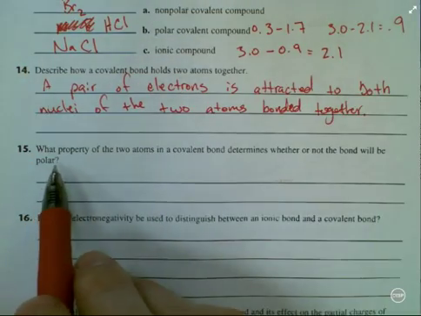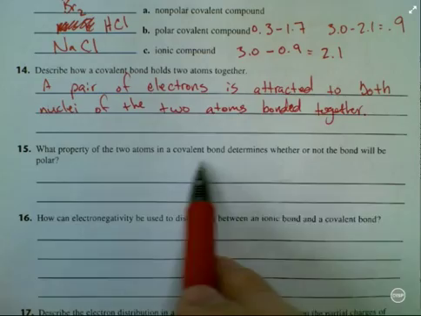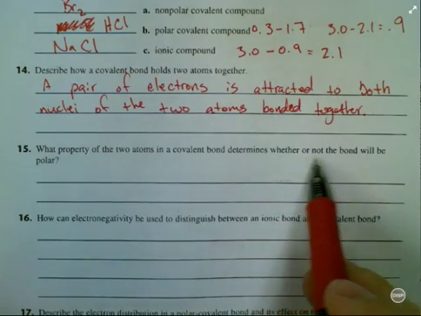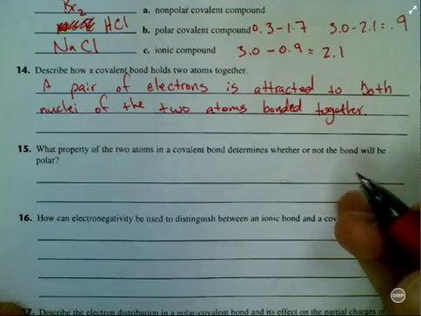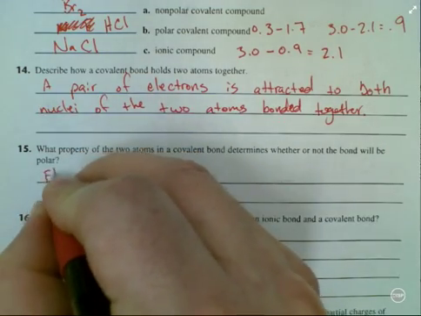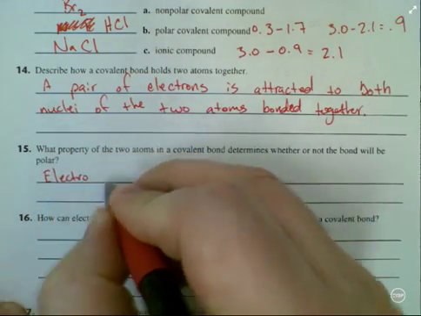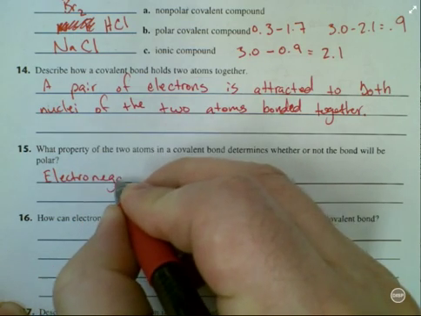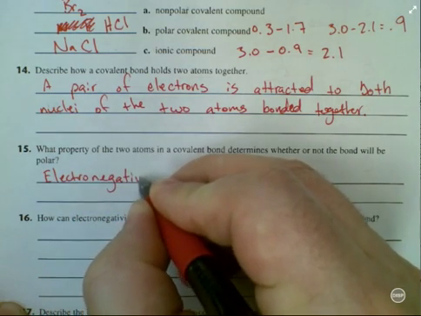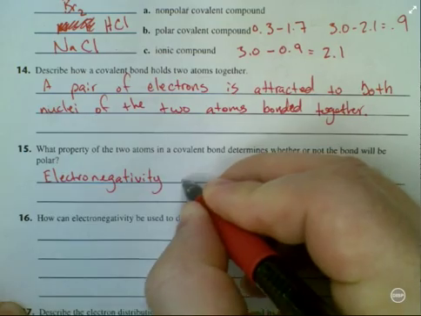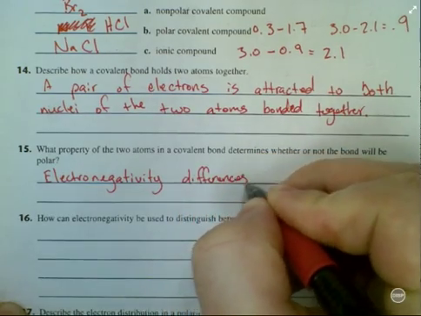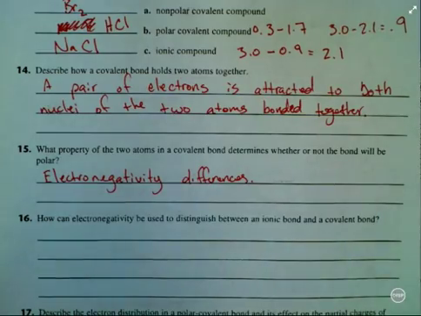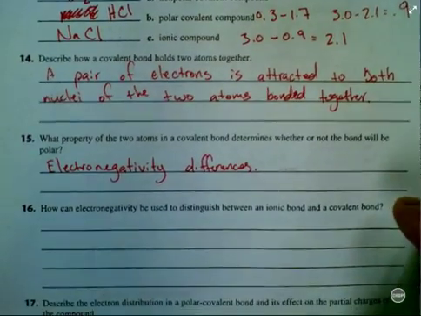Number 15, what property of the two atoms in a covalent bond determines whether or not the bond will be polar? By now, you guys should be very used to finding your electronegativity differences. Differences in electronegativity. That's what you're going to look for to figure out what type of bond it's going to be.